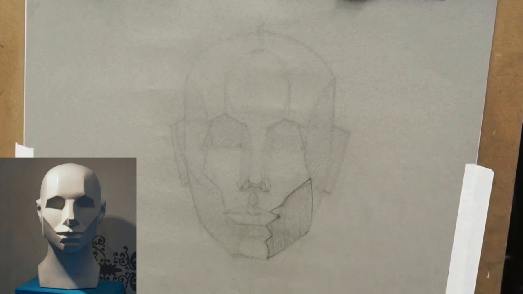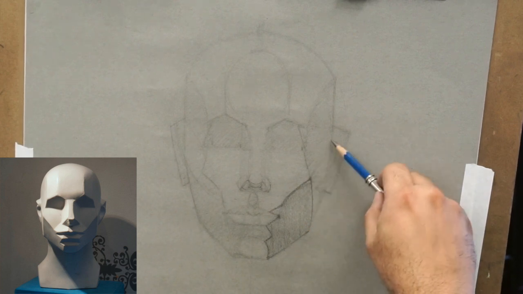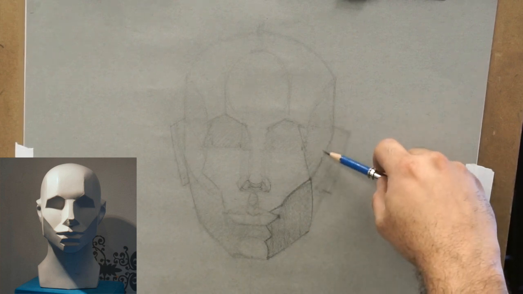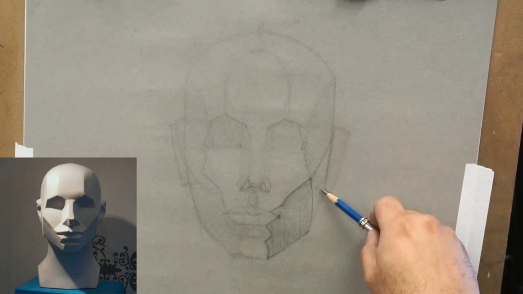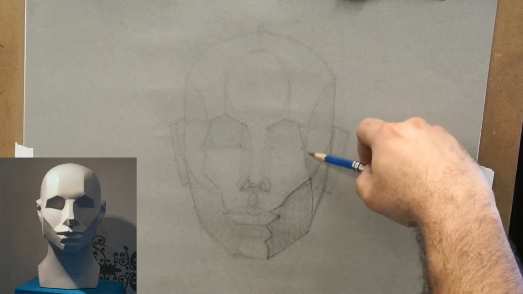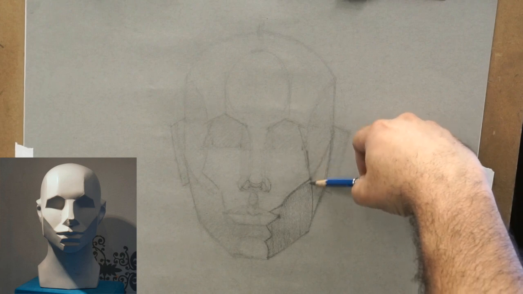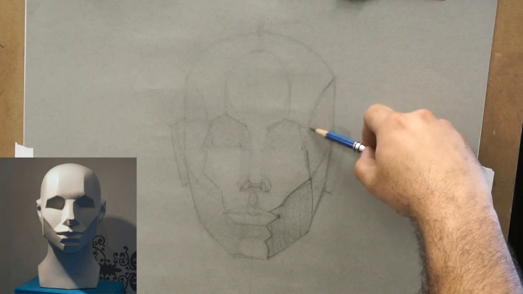Developing form. So as you can see, I've drawn this part in, and that's kind of a guess as to how light and dark it is. I'm not yet sure, because the only way I'll really know if a color is right or not will be determined based on how light and dark other parts are.